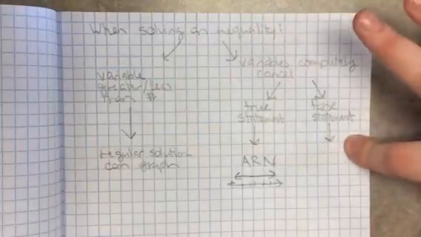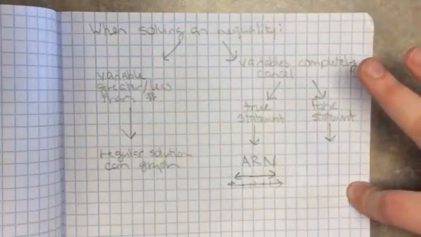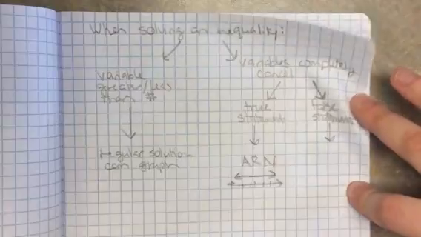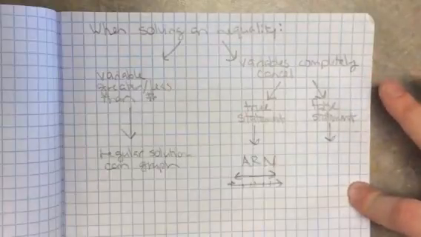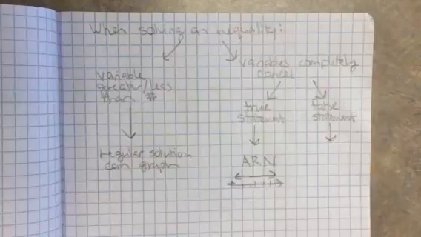If I get a false statement, what does that mean? No solution. Yeah, no solution. There's nothing that will make it work. There's something about the inequality that's backwards and making a false statement. So no matter what I do, it's not going to work.